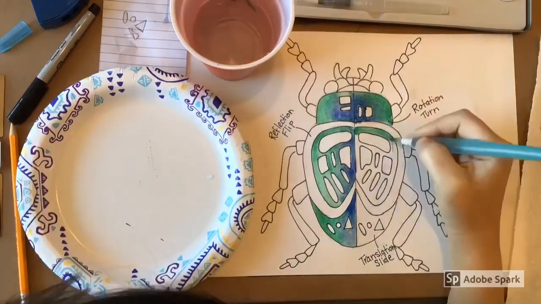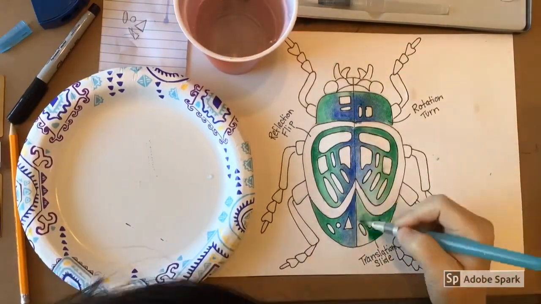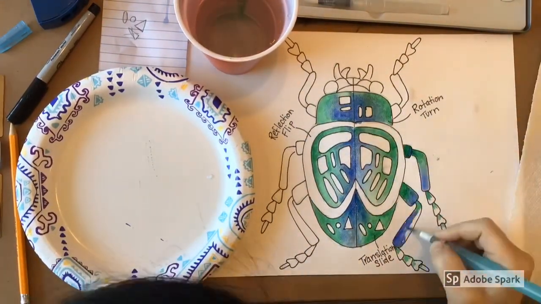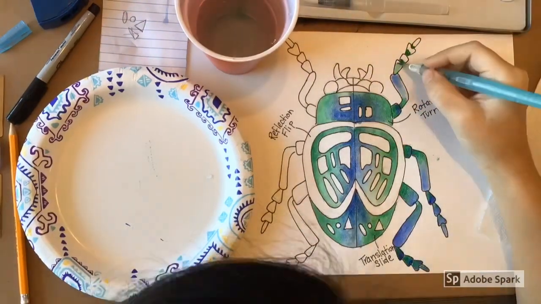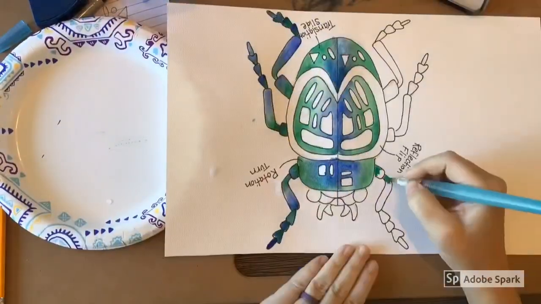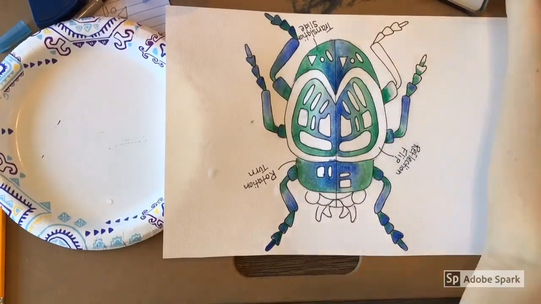Add in different colors in your design. So the background of my bug, I'm doing blue and green. You'll notice that I've left my shapes white. I want my shapes to be a different color, so I want my background to dry first.